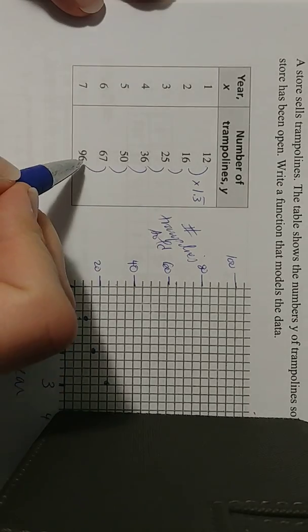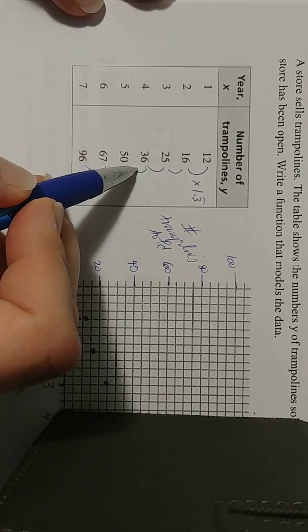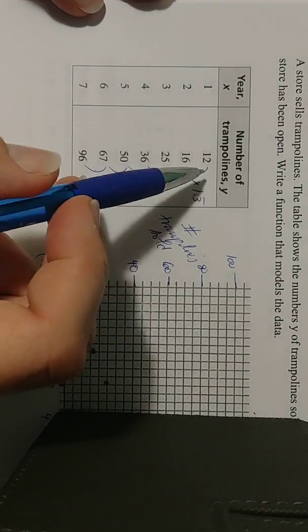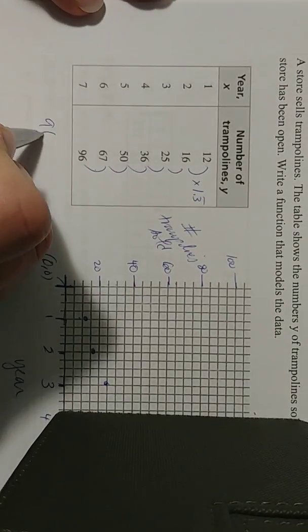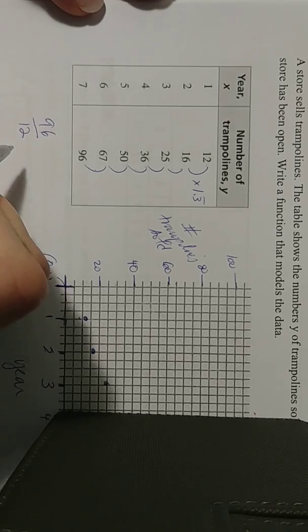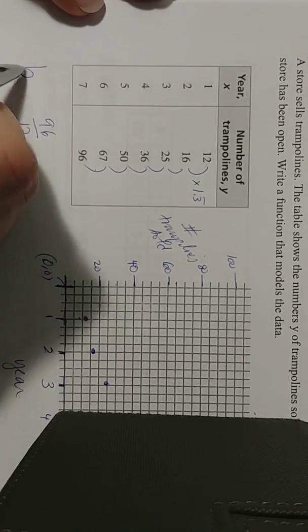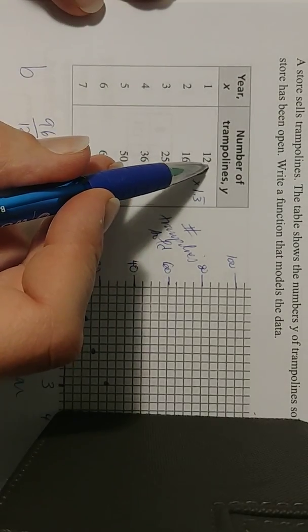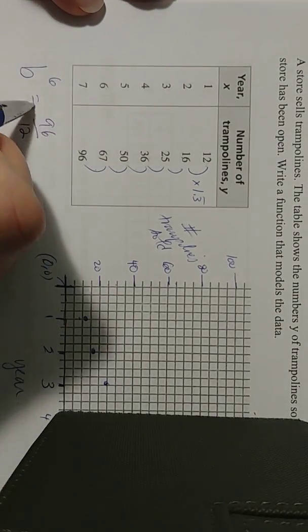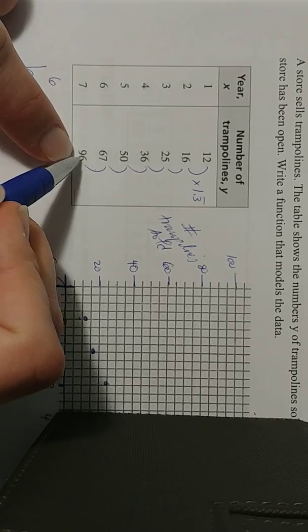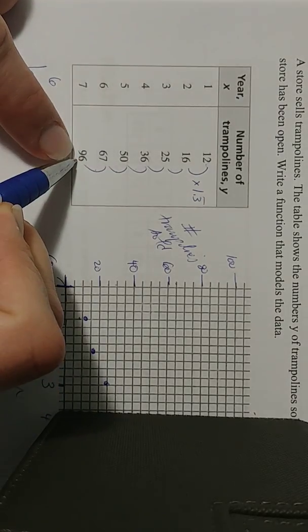Another thing I can do is count these spaces: 1, 2, 3, 4, 5, 6. And what I can do is find this ratio here, 96 over 12. And I can imagine the b value, whatever this is, that I multiplied here, it happened 6 times. So b to the 6th is going to equal the ratio of, what did I multiply to 12 to get 96?